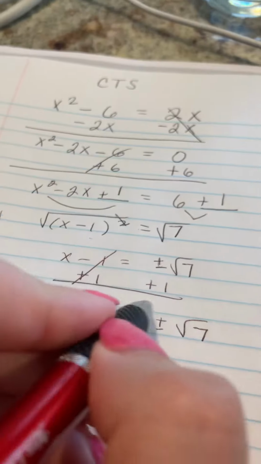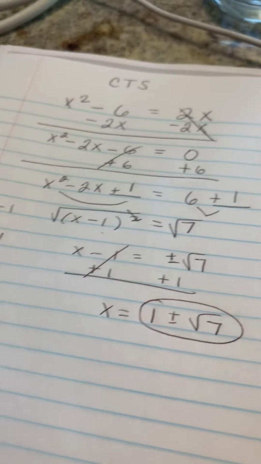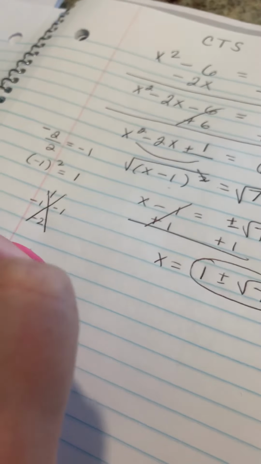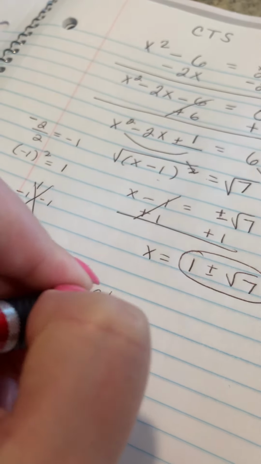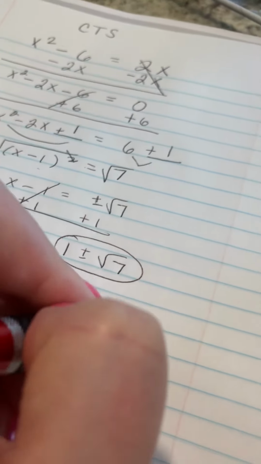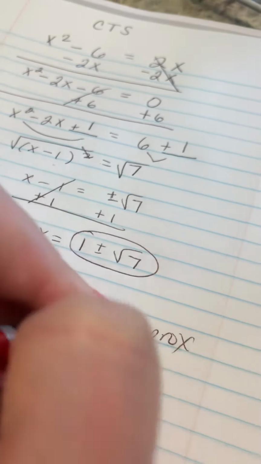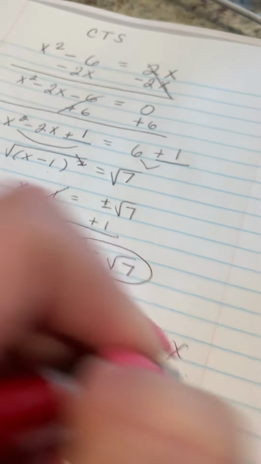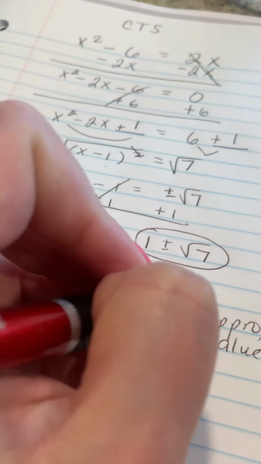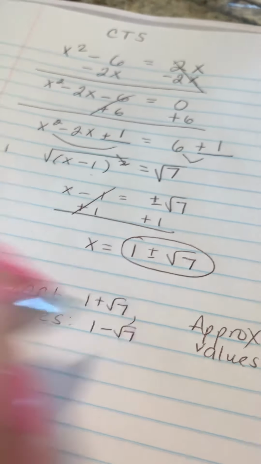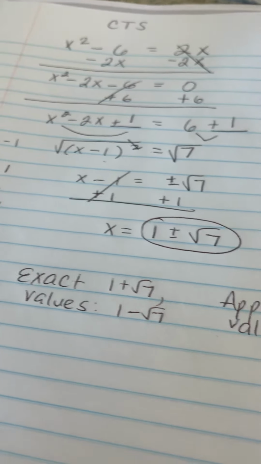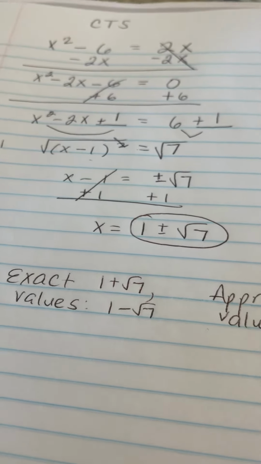On delta, you can actually put that as your answer. That's fine. But what that really means, just to show you, is that there are exact values and approximate values. The exact value of this answer would be 1 plus radical 7 and 1 minus radical 7. Those two expressions would represent the exact values of the answer.